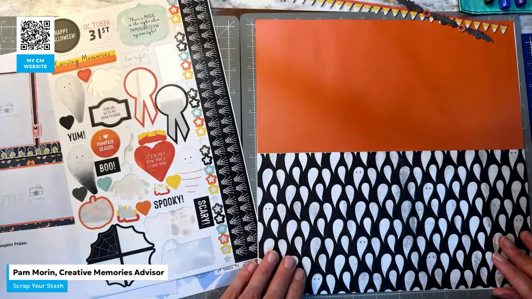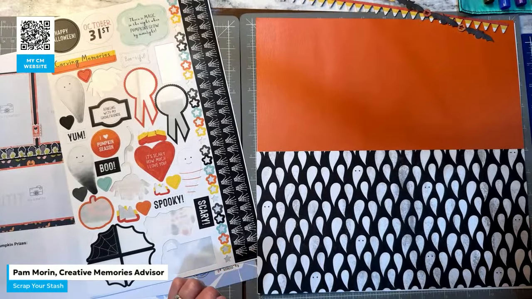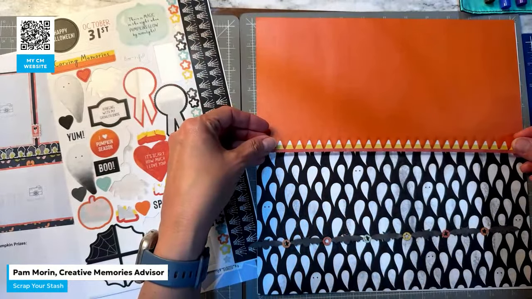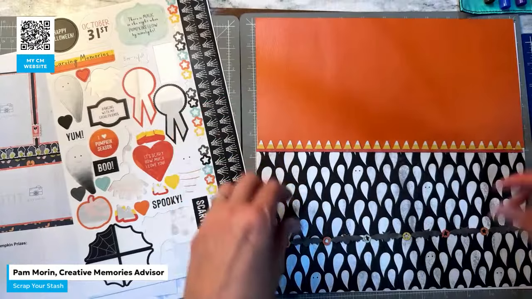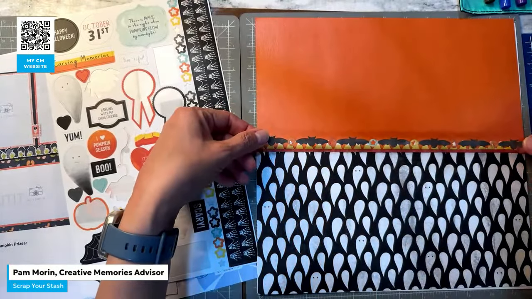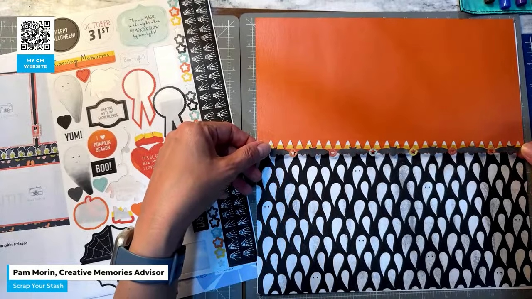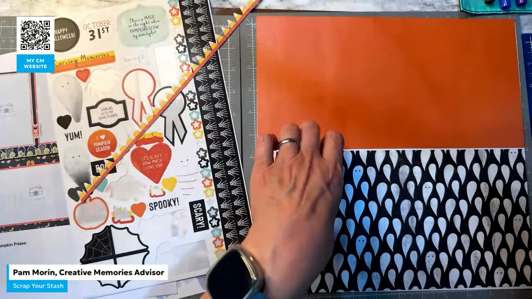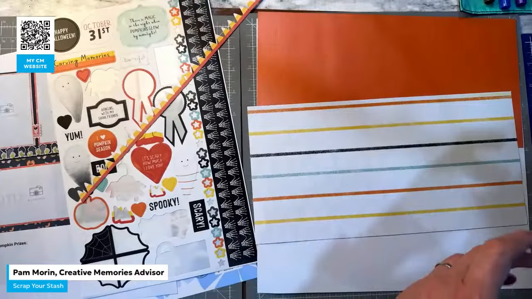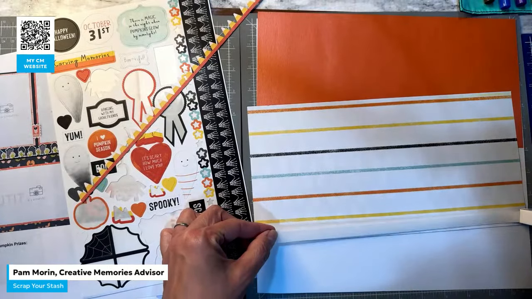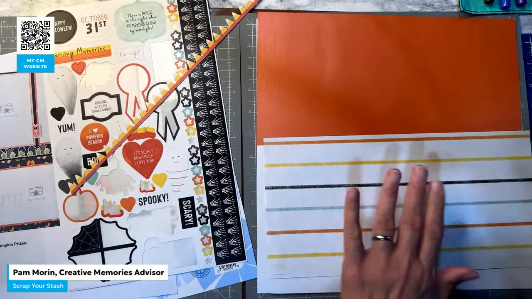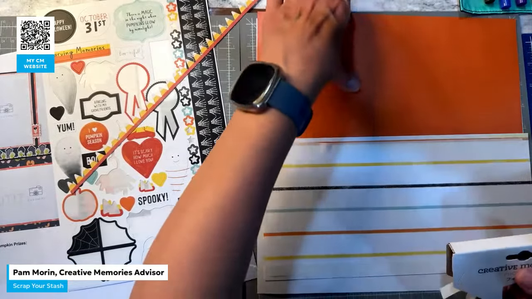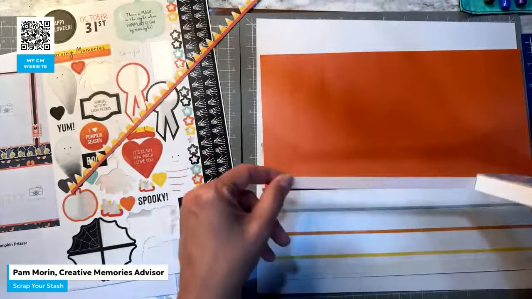And my pumpkins or my ghosts down at the bottom. Yeah, that's perfect. And then I've got my candy corn across the center. And maybe the bats will be okay here. Bats and candy corn. What a great combination. All right. So let's use our tape. And this time we're going to use the piece of white cardstock as our base. Instead of doing the welding, we'll do this one with this method. Get our tape down.